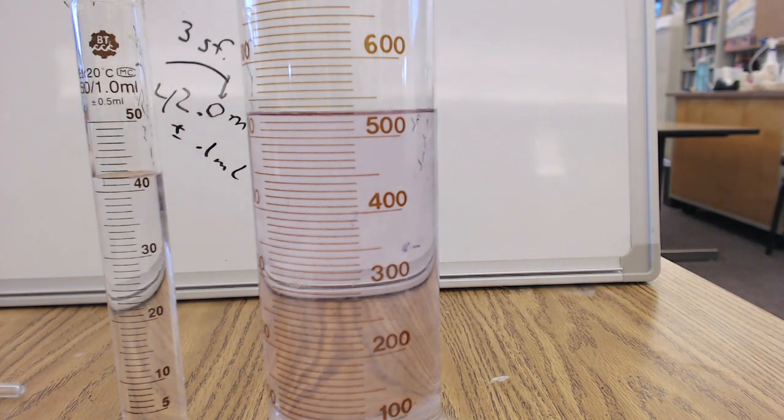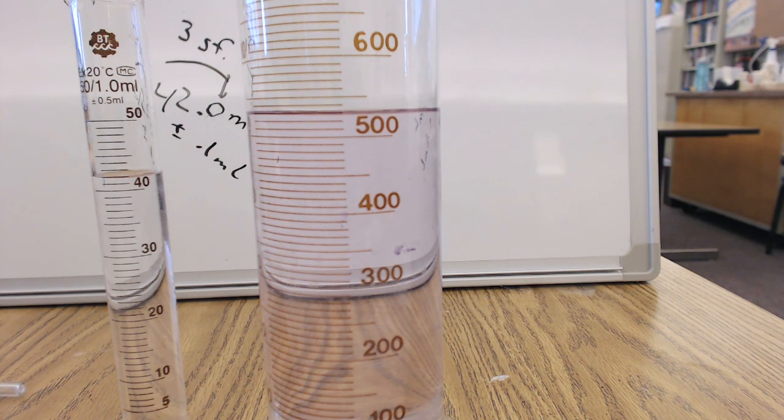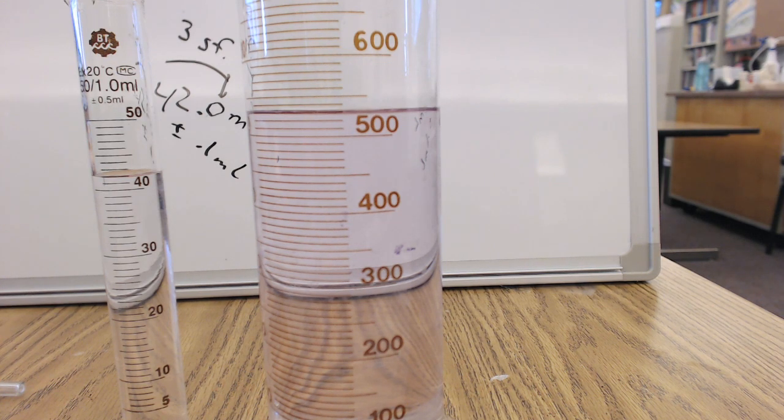On the larger graduated cylinder, it looks like, let's see, wait for that to stabilize. It's, let's see, 510, 520. It's just below the 530 from where I'm standing. The bottom of the meniscus. So I'm going to call it, let's see, if I know the hundreds place and the tens place, I can guess the ones place.